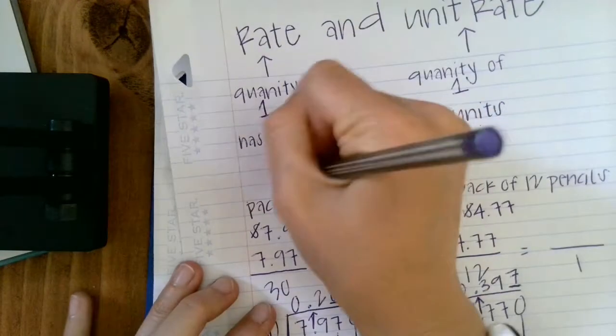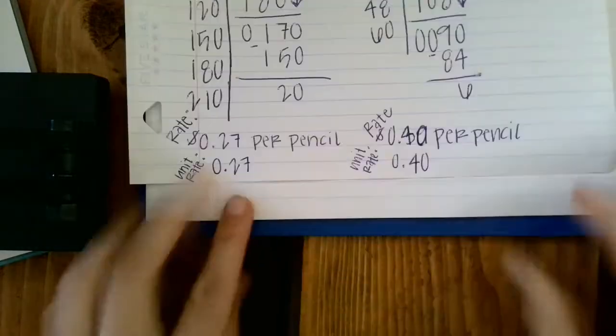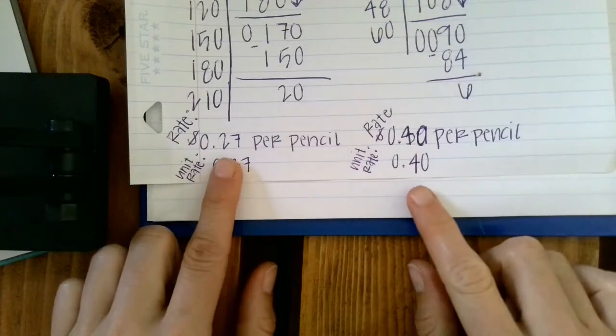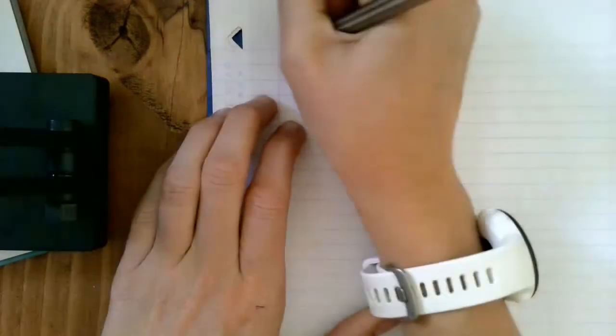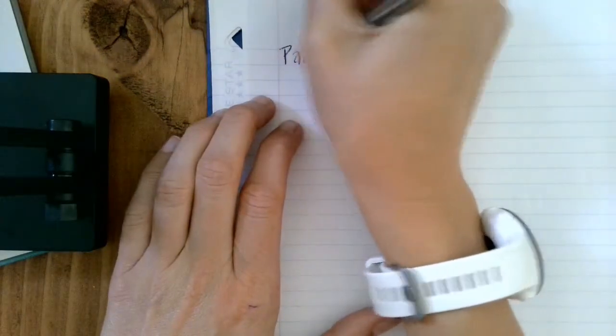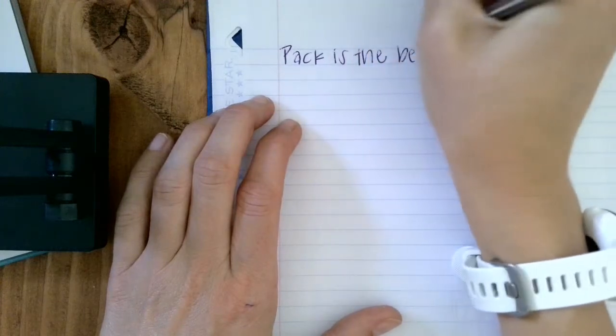Alright, now I have to write my statement of which is better. So this was pack A, and this was pack B. I obviously know that 27 cents is less than 40 cents, so pack A is the better deal.